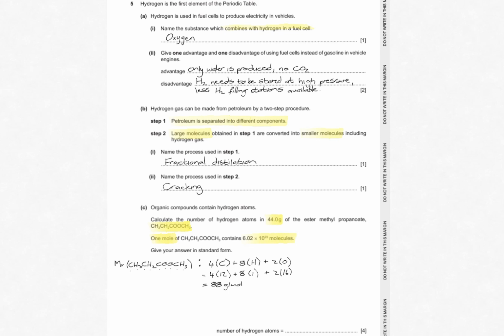Now we can work out the amount of moles of the ester. Moles is mass over molecular mass. Our mass was 44 and our molecular mass 88. If we divide 44 by 88, we get 0.5 moles of methyl propanoate.